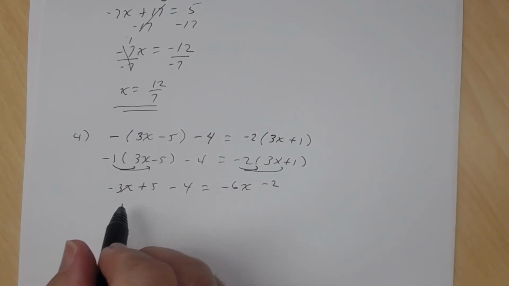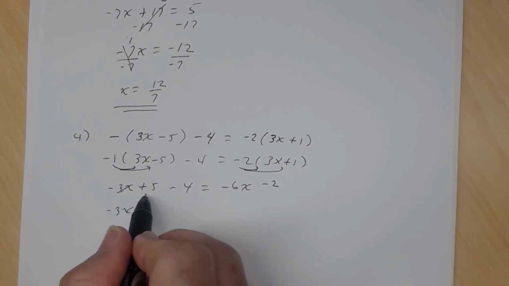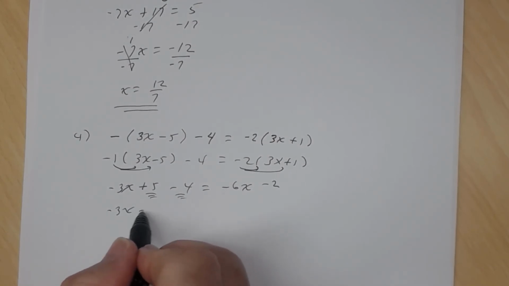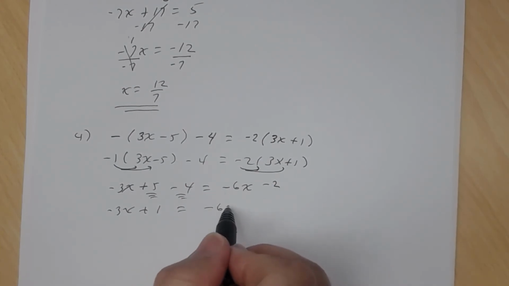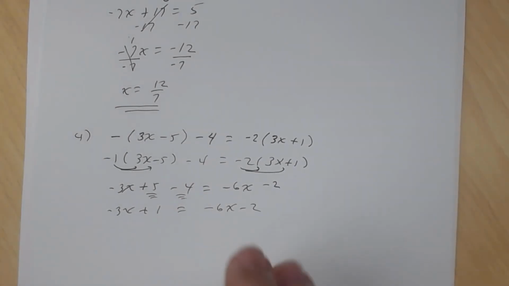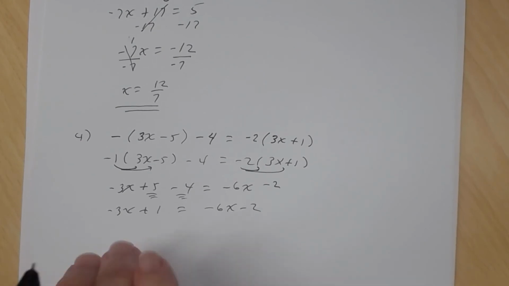Now the next step is to combine like terms. So I can combine these constants, so I get negative 3x, a positive 5, and a negative 4 is a positive 1, equal, and then these two are not alike, so I'm just going to rewrite it. Okay, so now I'm going to bring the variables to one side, constant to the other. So let's bring the variables to the left. Again, it does not matter whether you bring to the left or the right.